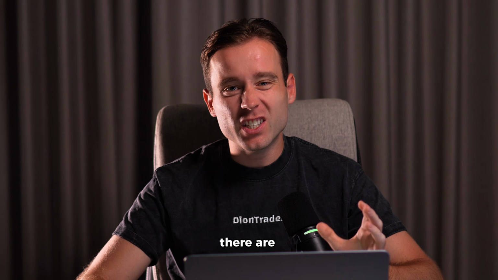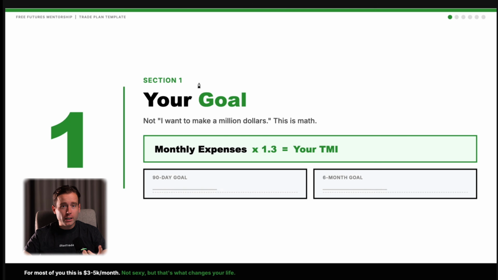In your trade plan, there are 6 different sections. The first section is your trading goal. And it's not "I want to make $1 million", but we need to calculate it. Calculate your current monthly expenses and do it times 1.3. That is your total monthly income goal. And do this for your 90-day goal and for your 6-month goal. So we actually have a goal we can reverse engineer, to see how much we actually need to start making and what account sizes we need to start using to work towards that goal.